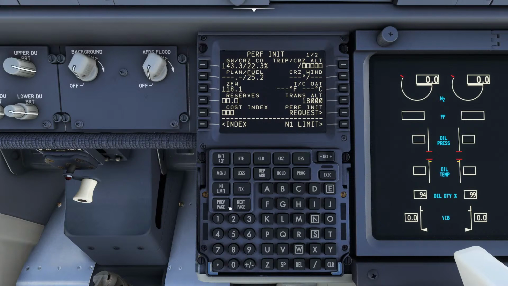We'll put in 1,000 pounds on the reserves, cost index of 20. Flight level, we're going to fly 360, not 370. And we can execute those changes. And then we go to, it's saying insufficient fuel. That's interesting. Why is it saying that?